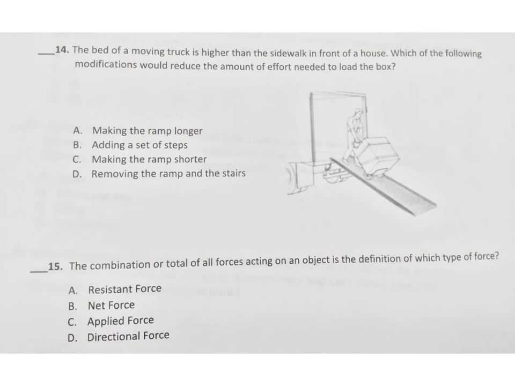14, the bed of a moving truck is higher than the sidewalk in front of a house. Which of the following modifications would reduce the amount of effort needed to load the box? Take a look at your picture.